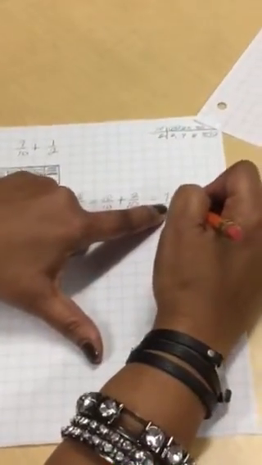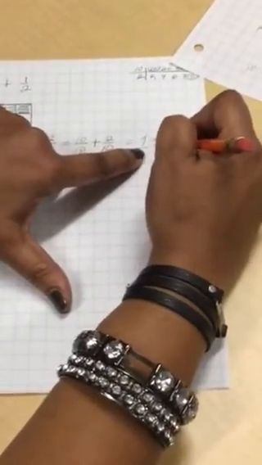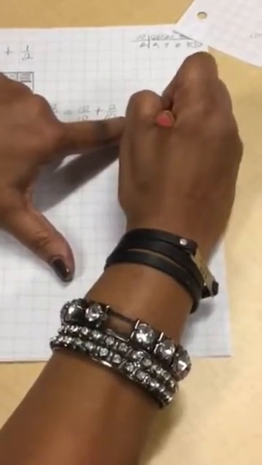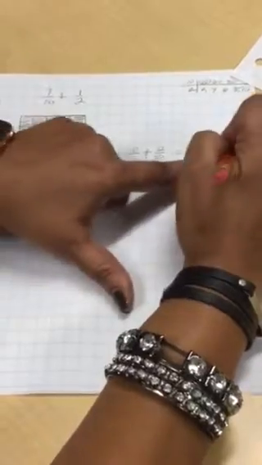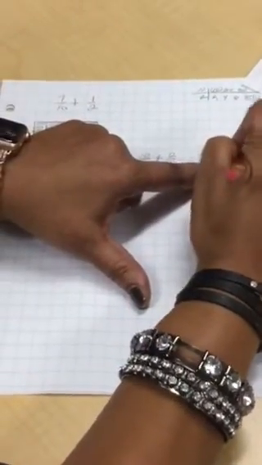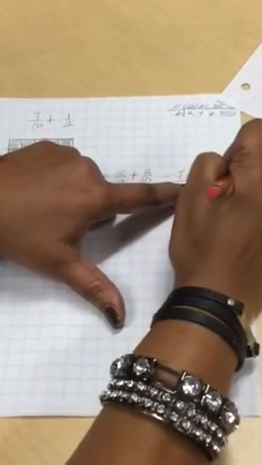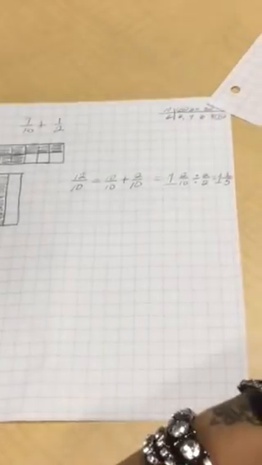Okay, so now I have a fraction that's not in the simplest form. Because if I have 2 even numbers, I know that both of these numbers have a factor of 2. So what I'm going to do is divide by 2 over 2, which is 1, because then I'll get the same answer. I'll get 1, and 2 divided by 2 is 1, and 10 divided by 2 is 5. The answer is 1 1/5.